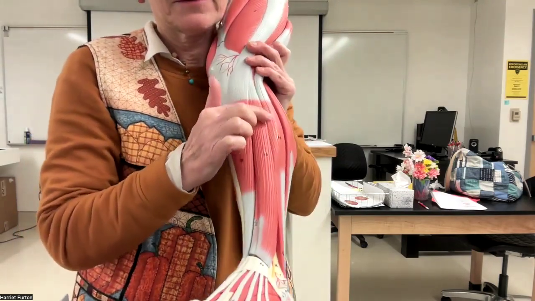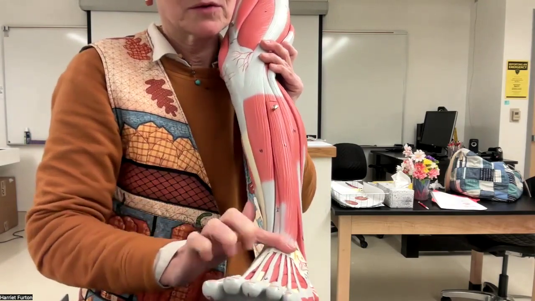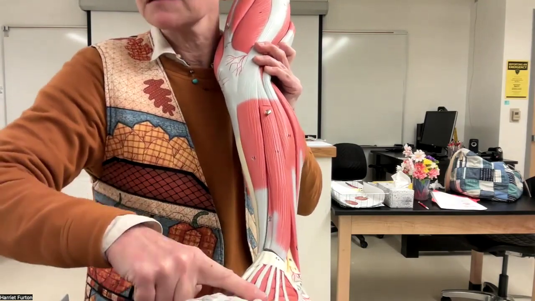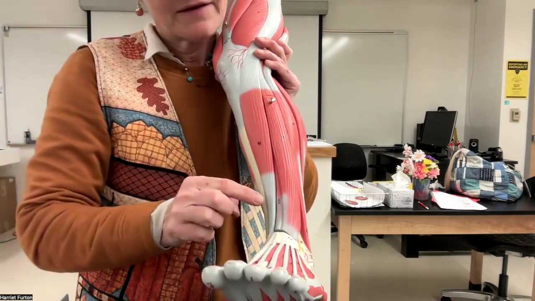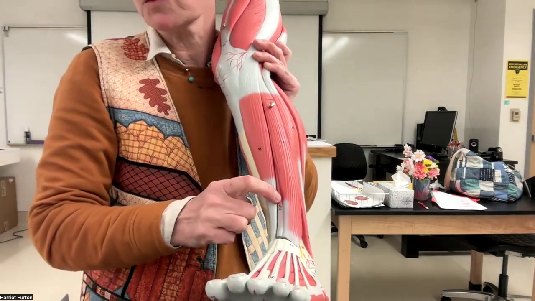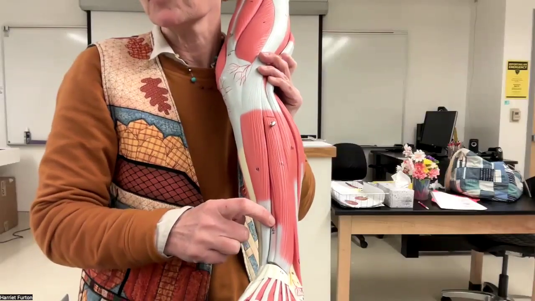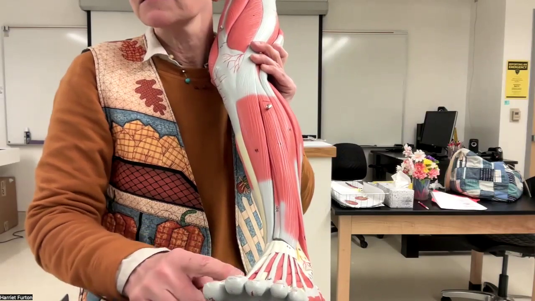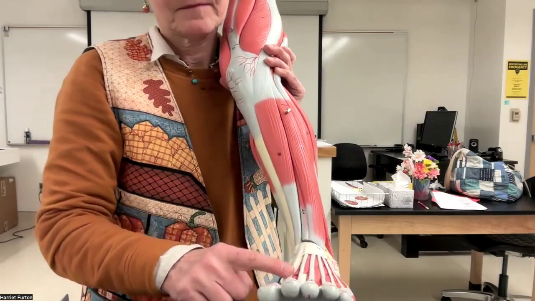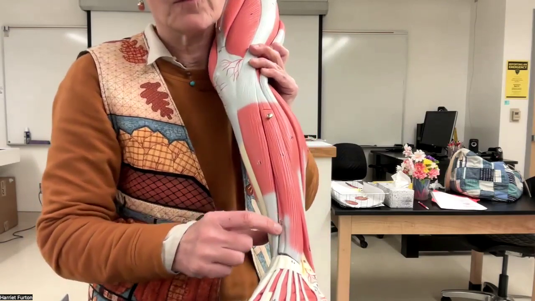From here, the extensor digitorum tendons go to the digits. And we have the extensor hallucis longus here. That is 44.